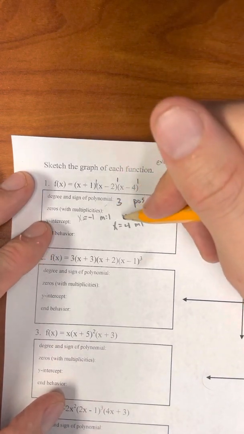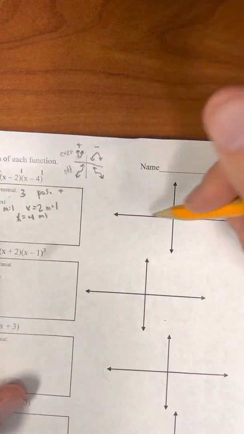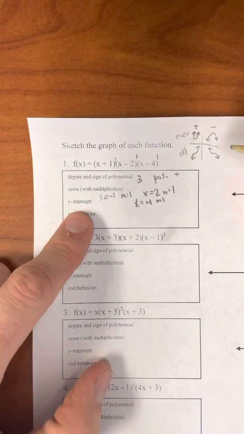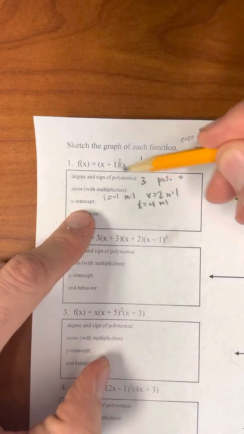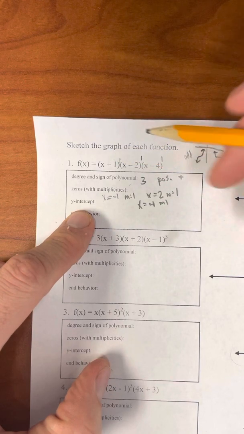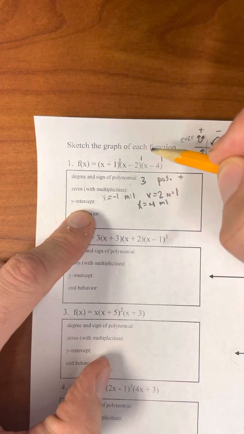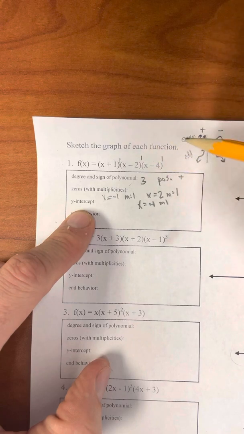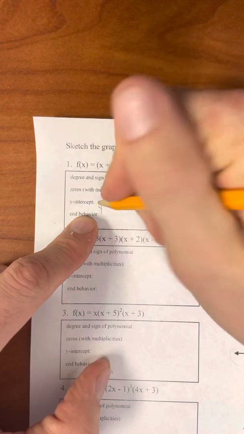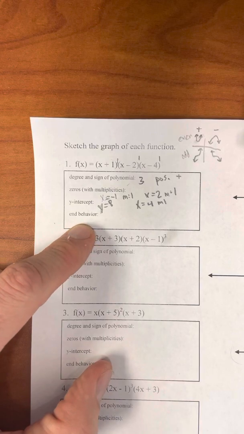So there's my 1, 2, 3 roots, or x-intercepts. Another word for zero is x-intercept. You say roots, it's where it touches the x. Then the y-intercept: you're going to multiply all these together. This is really easy. There's no leading factor here, but it's 1 times -2 times -4. -2 times -4 is +8. So the y-intercept should be 8.